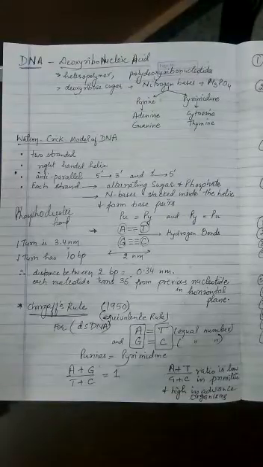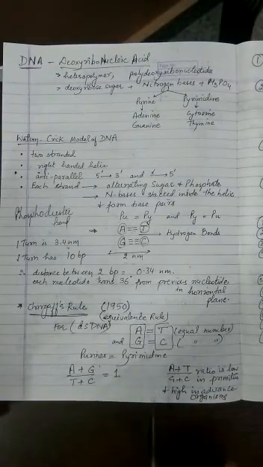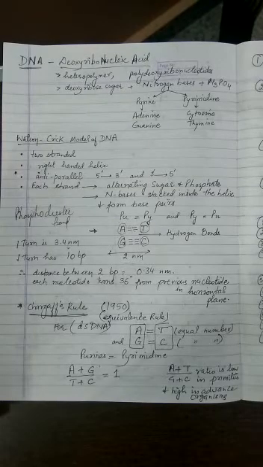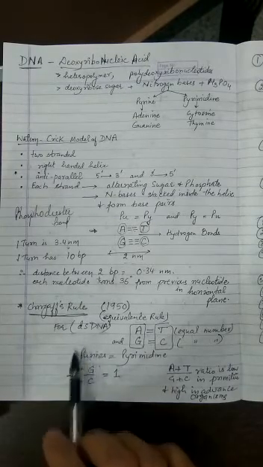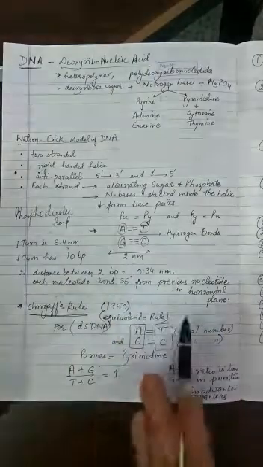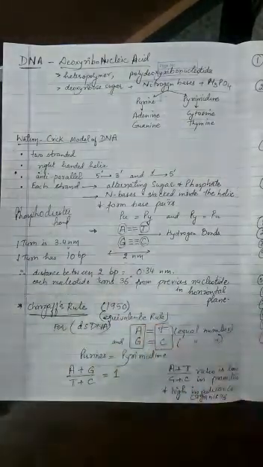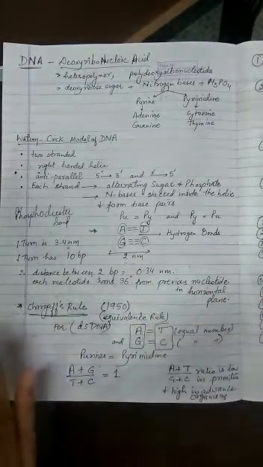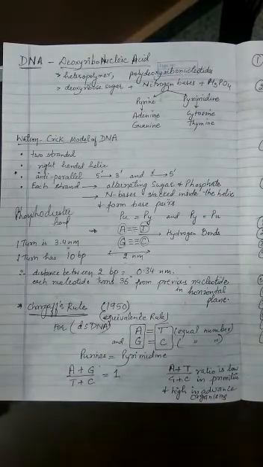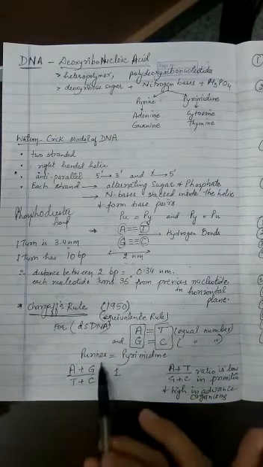So according to Chargaff's rule, the number of purines will always be equal to the number of pyrimidines in the case of double-strand DNA. Reason: we have already learned that whenever there is a purine on one strand, it will be a pyrimidine on the opposite. And if it is a pyrimidine on one strand, it will be a purine on the opposite. So the numbers are going to be equal.